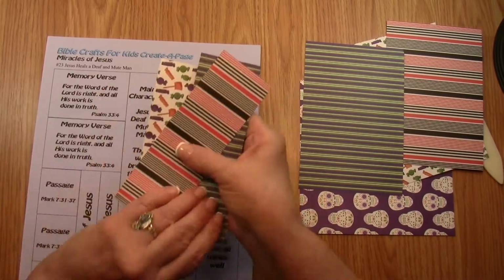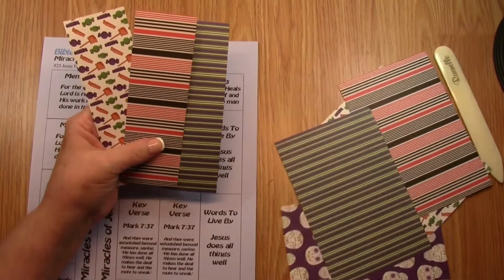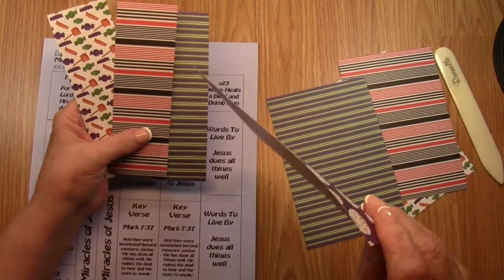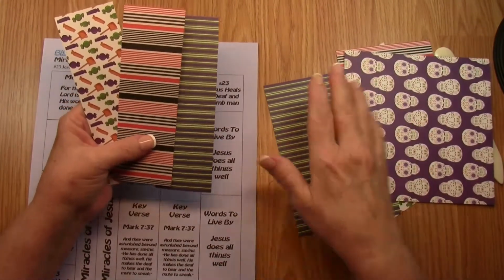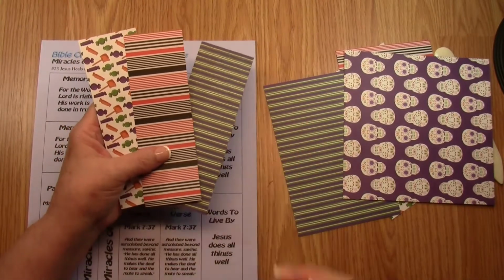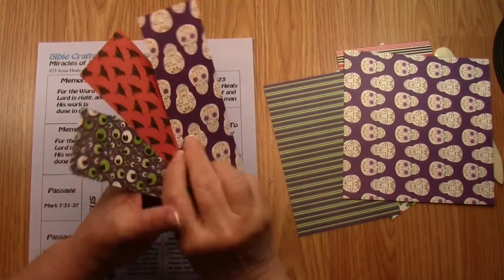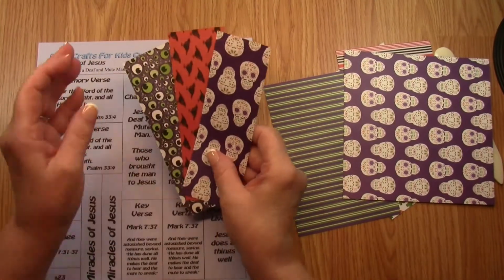And now with these strips, we're going to need to put adhesive on the back. Now, if you're just using one sheet of 6x6 paper, then you can go ahead and put your adhesive on before you cut your strips. But I've cut my strips out of different papers, so now I'm going to add the adhesive on the back.